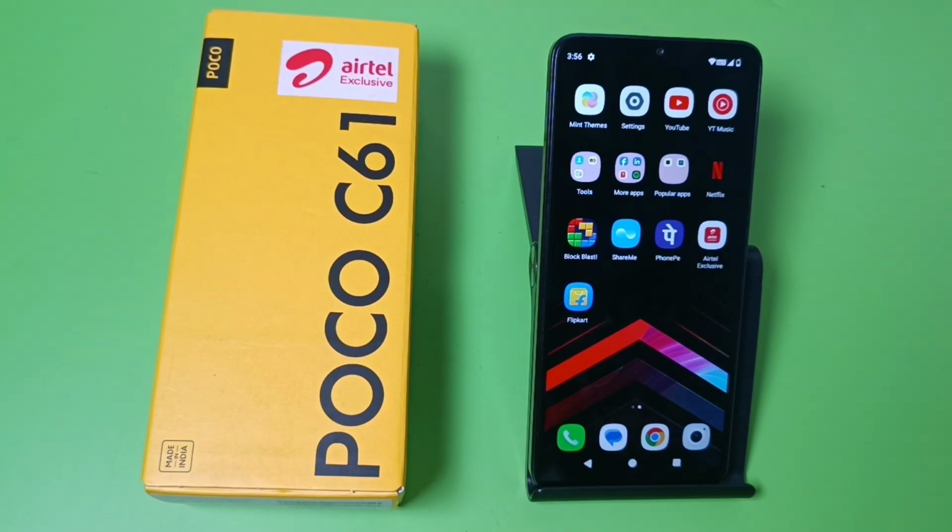In this video, I'm going to tell you about music player not working, how to fix in POCO smartphone.